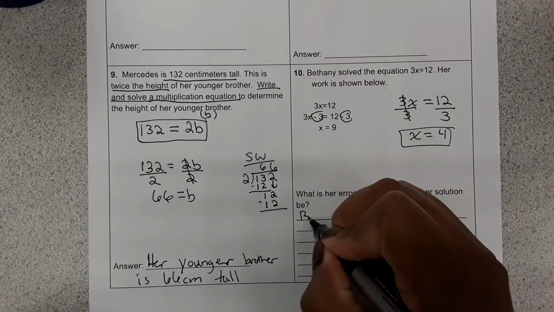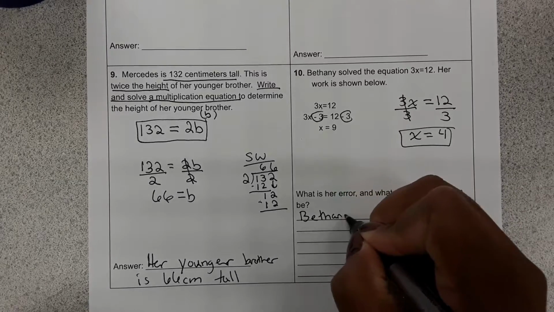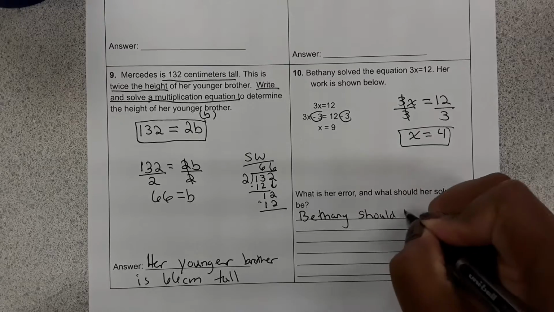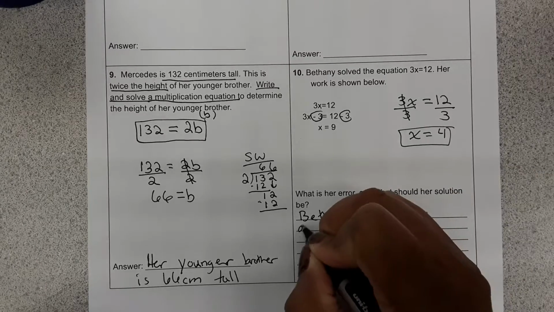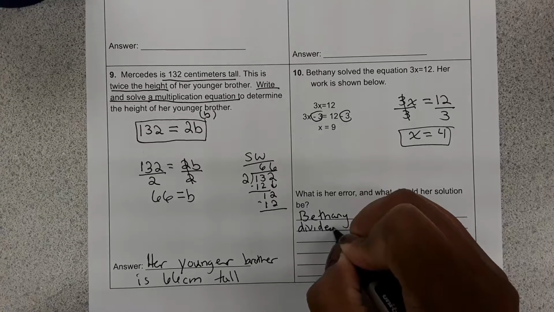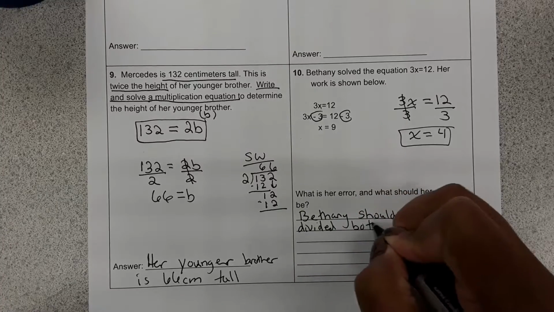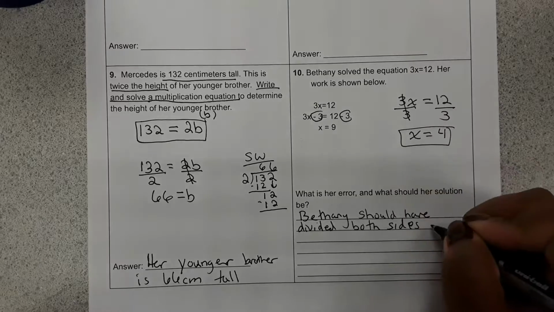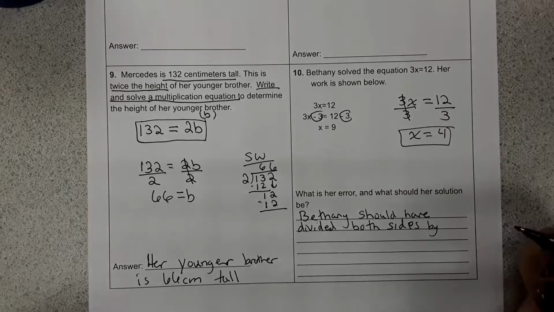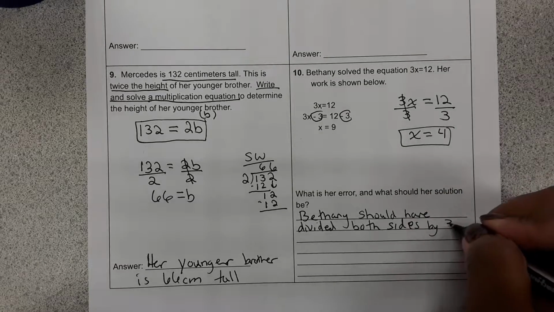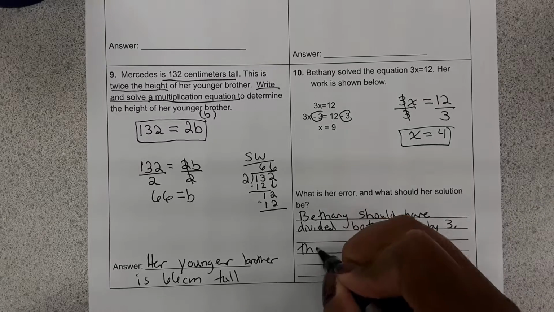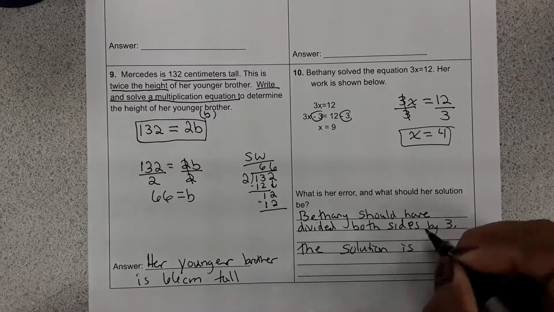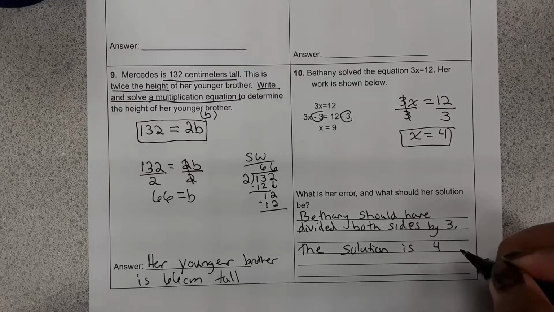So Bethany should have divided both sides by 3. The solution is 4.